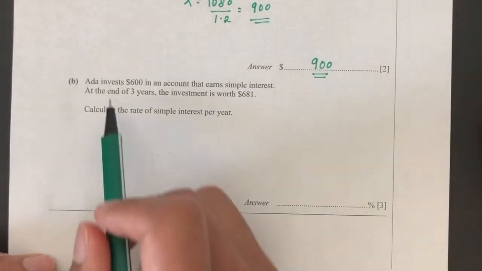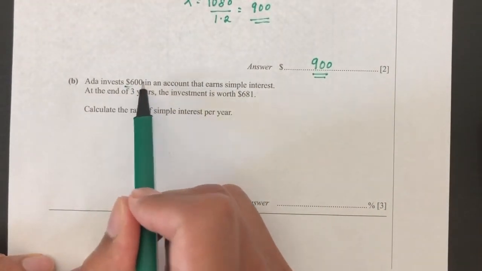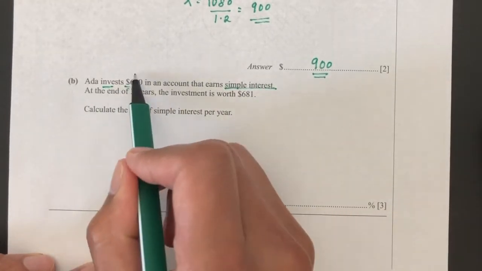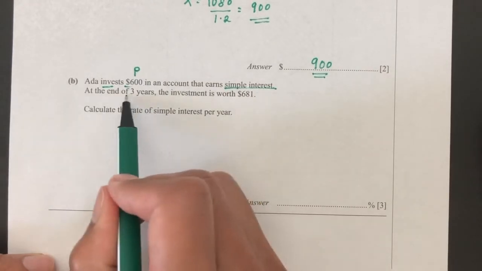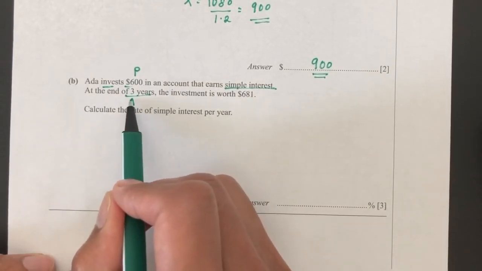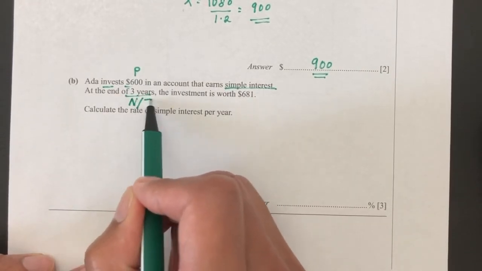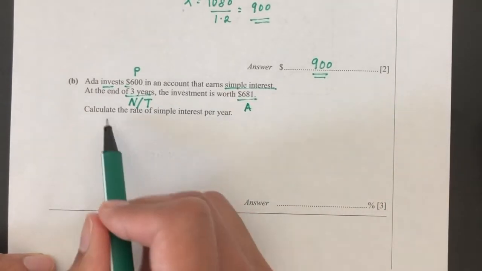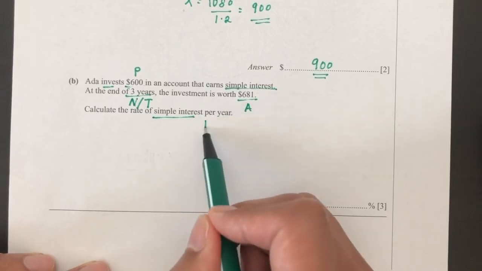Now part B, Ada invests $600 in an account that earns simple interest. That's invest, so that will be P. At the end of 3 years, that will be the number of years, so let's call it T. The investment is worth this much. So what amount? Find the rate of simple interest, so find the value of R.